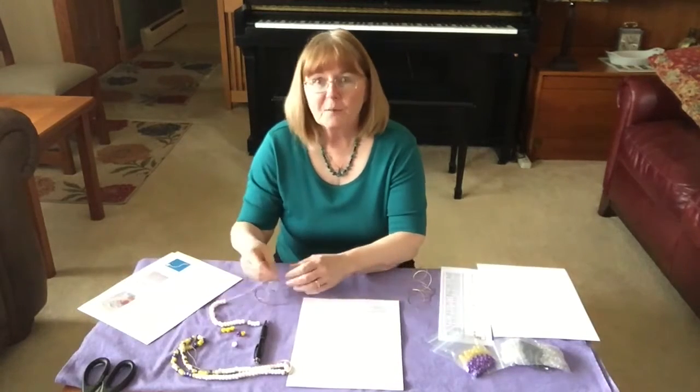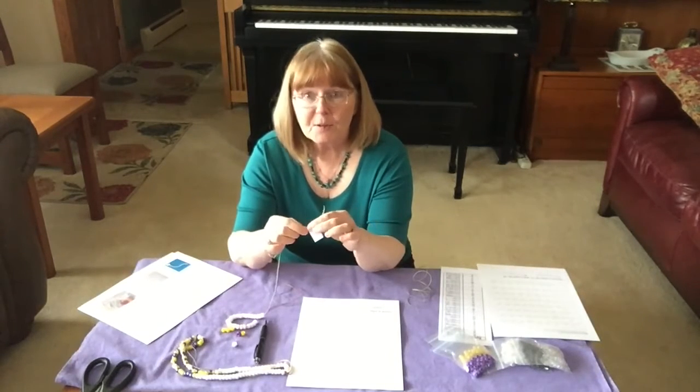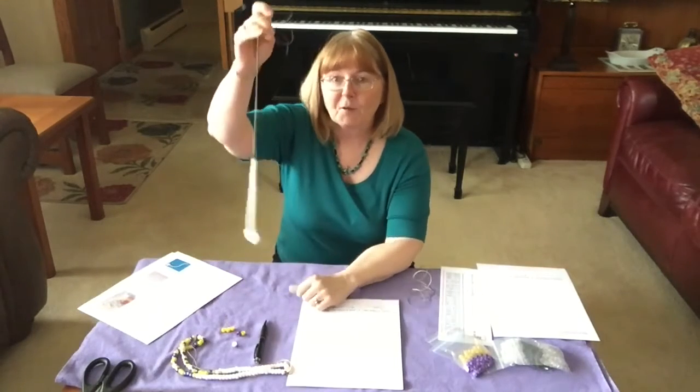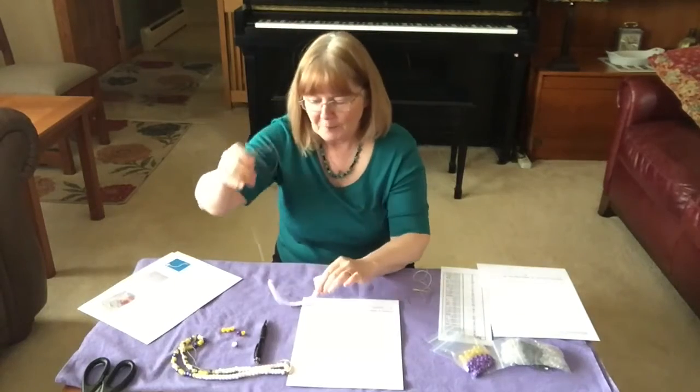Okay, let's get started with our necklace. Now the first thing we need to do is to take your piece of string and put a piece of tape on the end of it. The reason we do this is so that when we put our beads on the string, they don't fall off, that we can put them on nicely and they won't fall off anywhere.